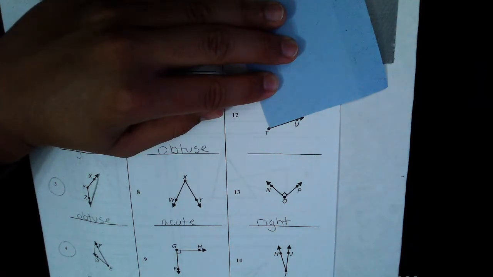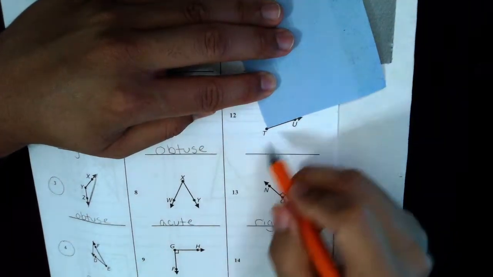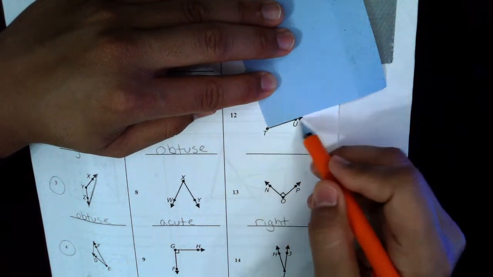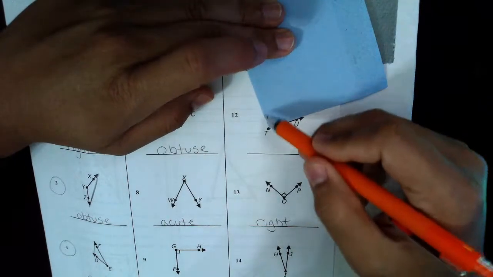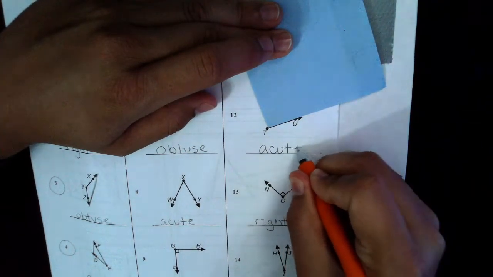What kind of angle do I have here, Nakai? A right angle. Oh, so acute. This is an acute angle. The angle is too small for my sticky note because I can't see the other side. So this is an acute angle.